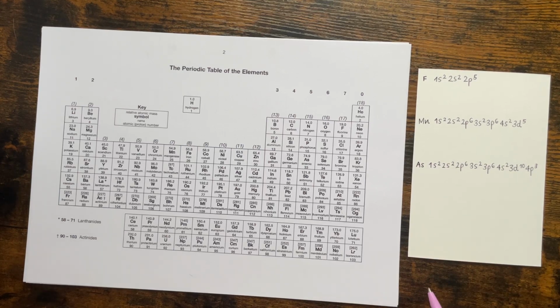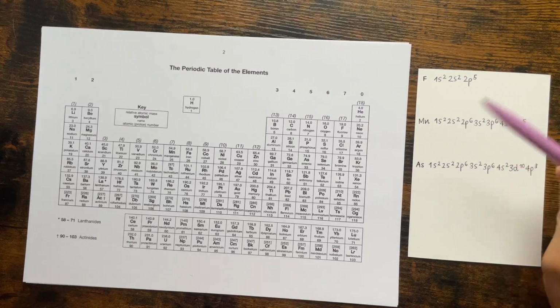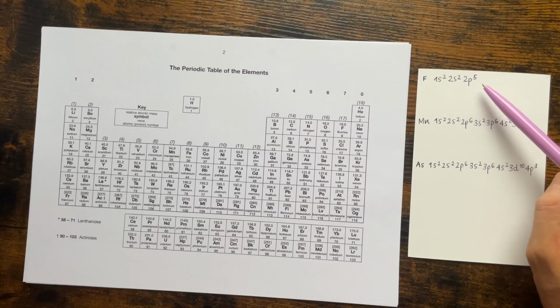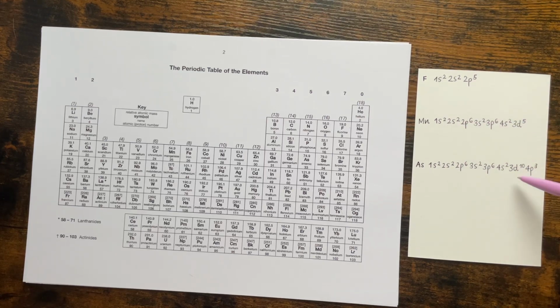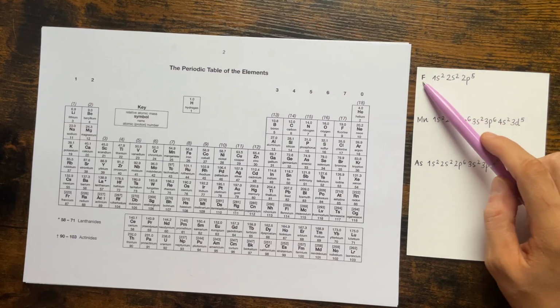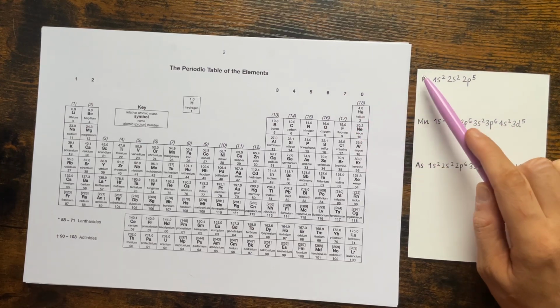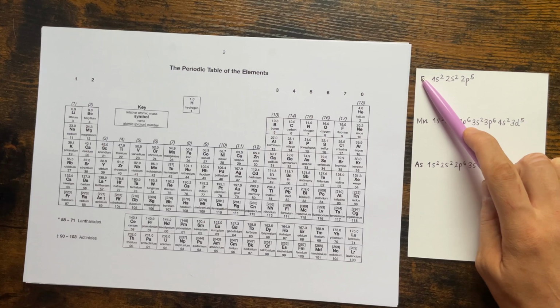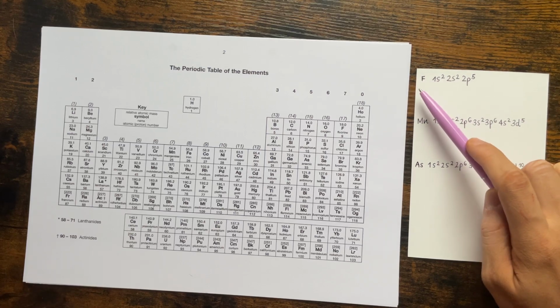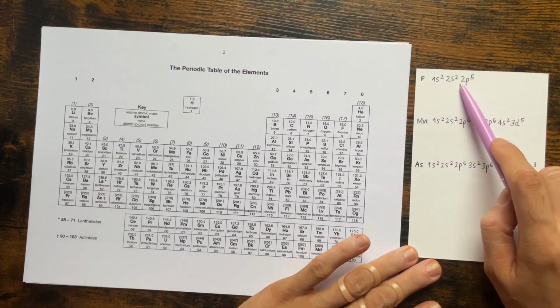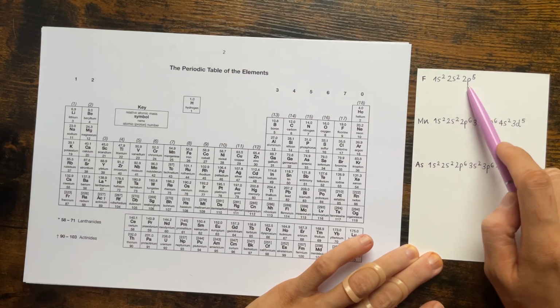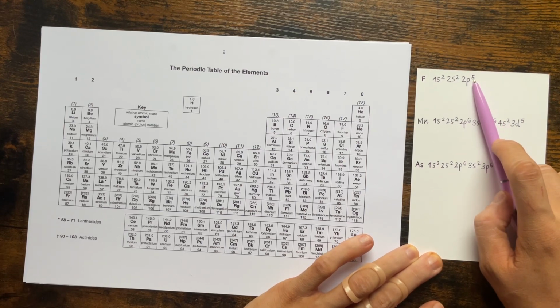Now, if we were then thinking about ions, we would need to have a think about whether electrons had been lost or gained, and you can always start by writing out the configuration of the atom and then making changes depending on what the ion would be. So because fluorine's in group 7, we're going to make F- ions, so that means an electron will need to be gained, and it would be gained into here to give it a 2p6 configuration.